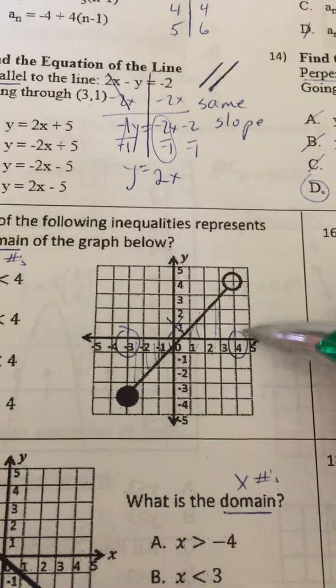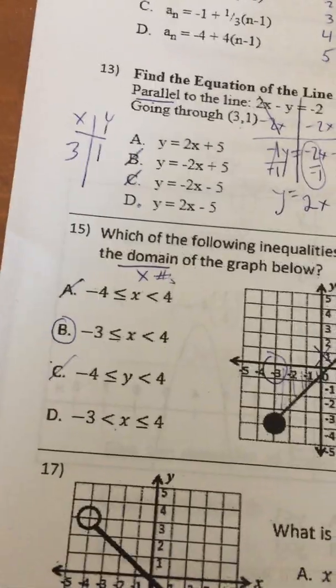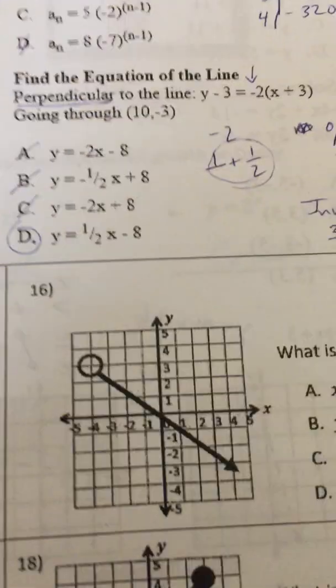So it should be B. And then the 4 should have no line under it. And sure enough, the 4 does not have a line under it. So remember your open circle and closed circles, whether they have lines or not.